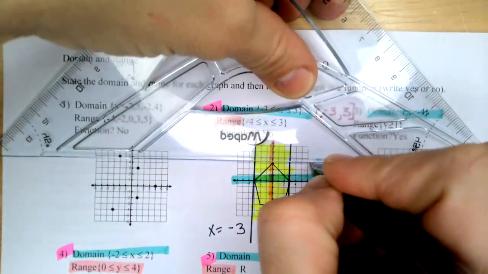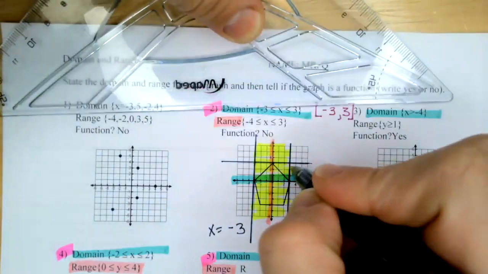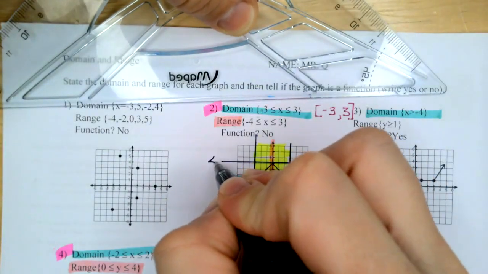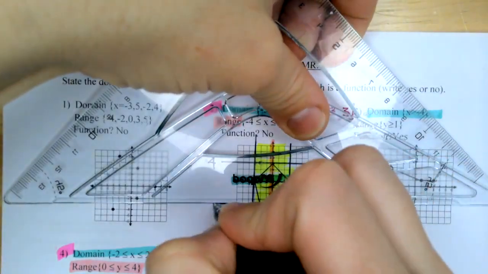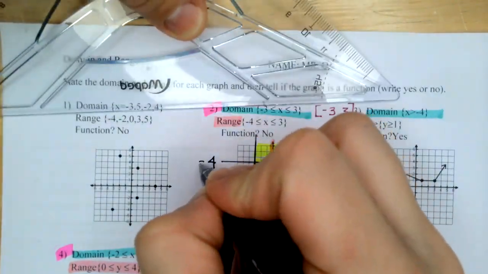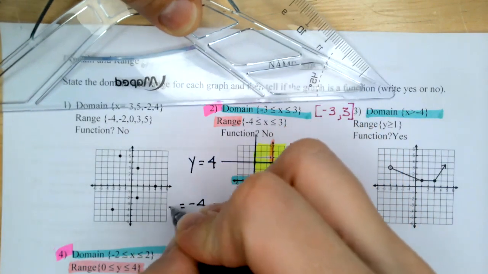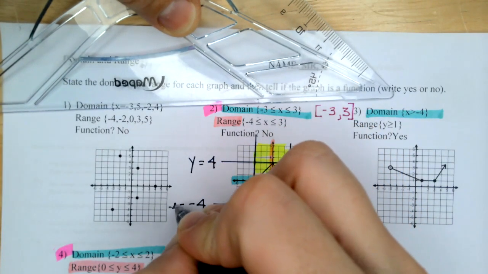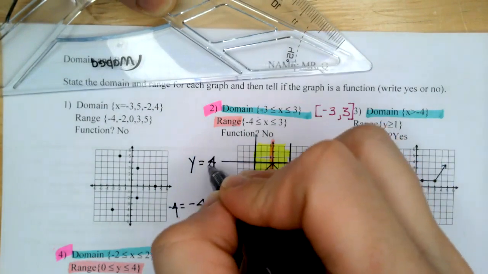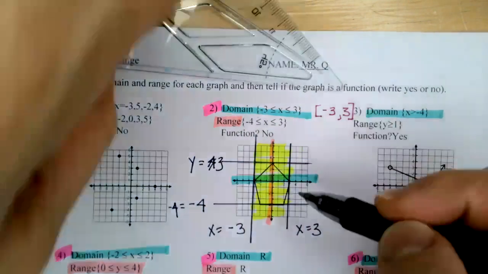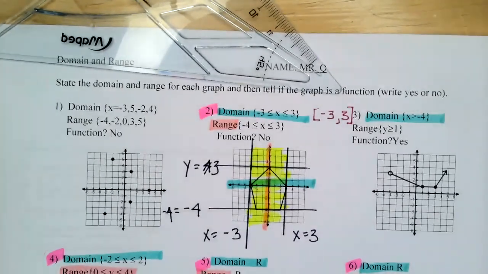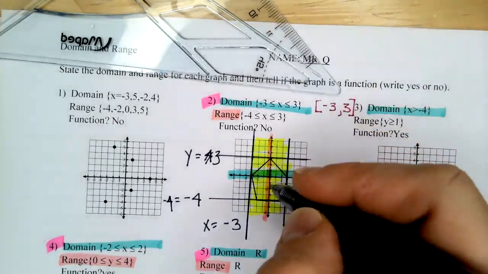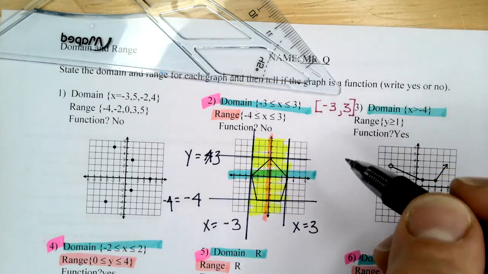So the highest this goes on my y-axis is, whatever this is, 4. And then the lowest it goes is -4. So y is 4 and y is -4. Oh, I'm sorry, it was a 3. I have terrible vision for these tiny things at my age. And MyMathLab does not help. Those are teensy tiny graphs.